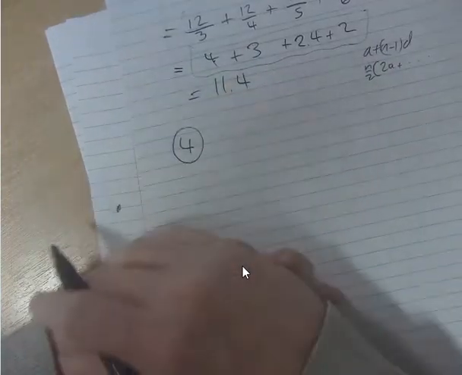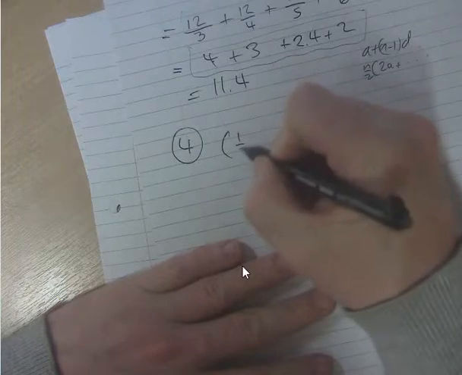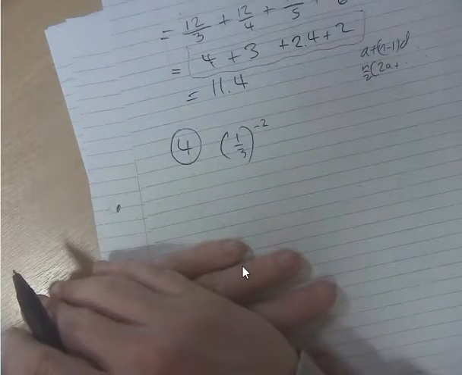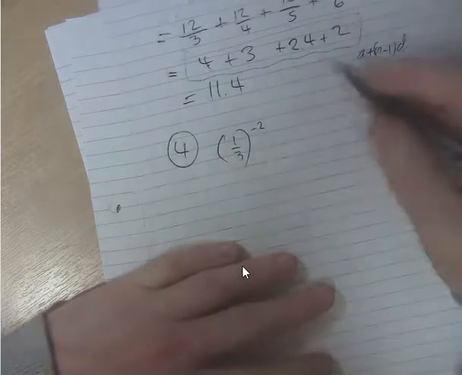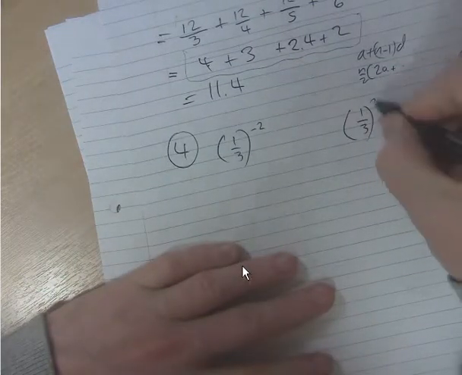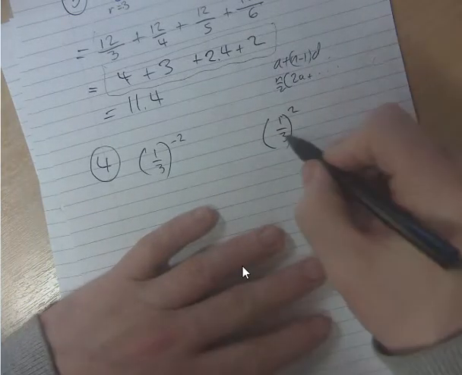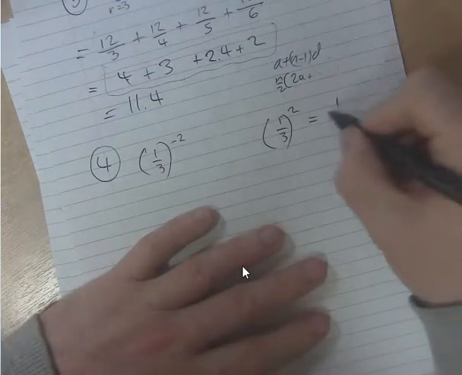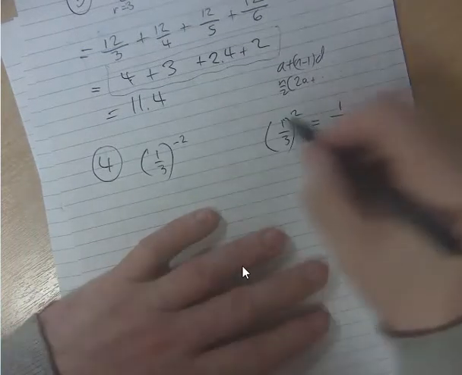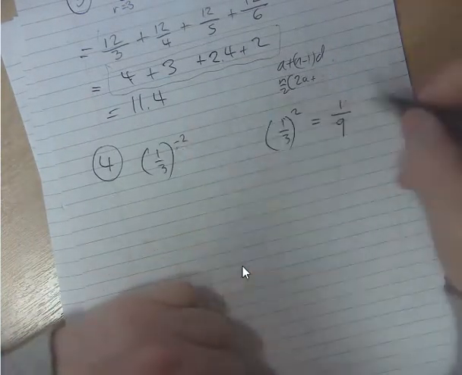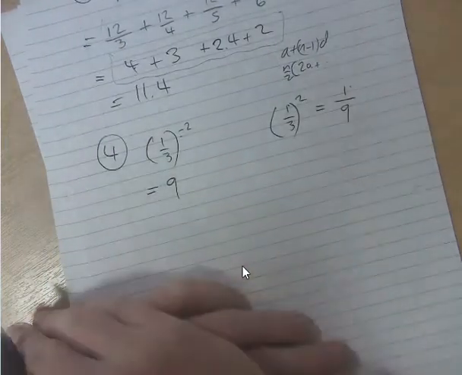Question number 4. Okay, negative powers are easy. You just temporarily ignore the negative power. Okay, so in my head I've got this. Now, powering a fraction, just do it in 2 stages. Power the top, power the bottom. So, you get 1 over 9. 1 squared is 1, 3 squared is 9. But the negative power simply means you have to turn that answer upside down. So there's the answer. The answer is 9.